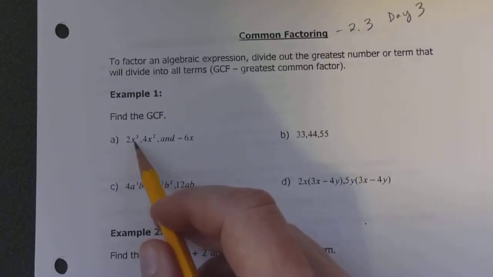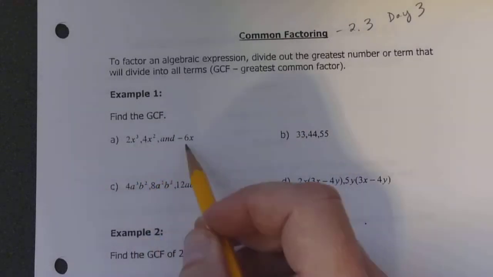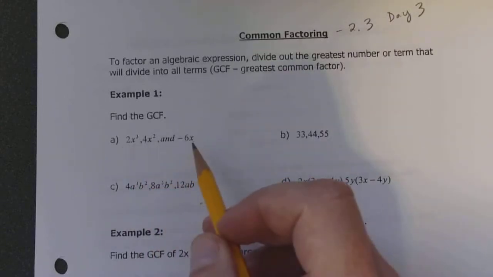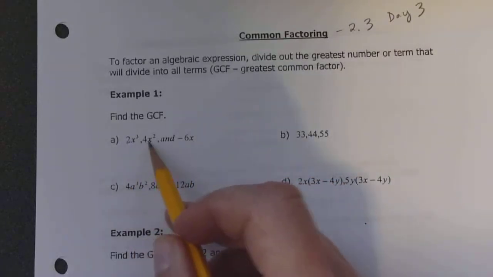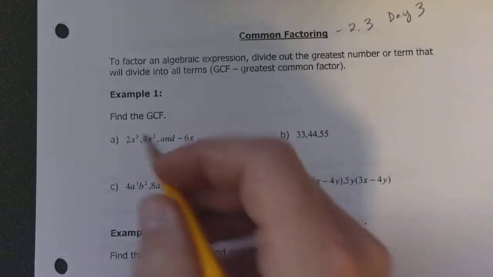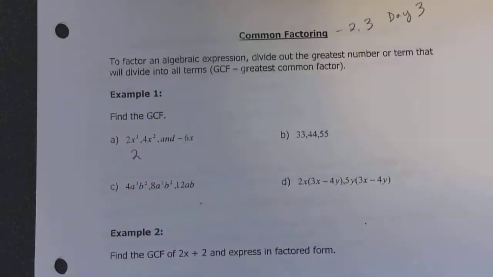So first we do our coefficients, okay? So 2, 4, and negative 6 over here. What number goes into all 3 of those? What number goes into 2, 4, and 6? 2 goes into it, and then you do your variables.